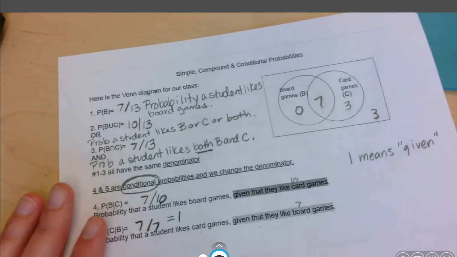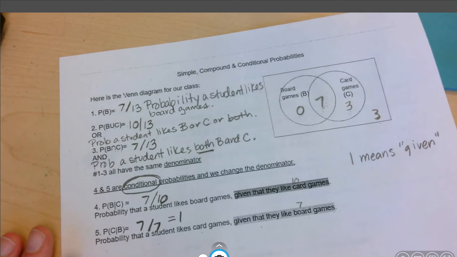Okay, I know that those are a little bit tricky, but I want to give you some time to practice with a partner. If you're sitting next to somebody, they are your partner, and if you're not, I will assign you a partner.